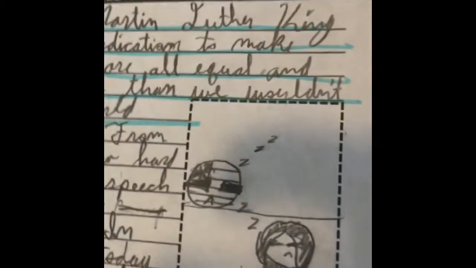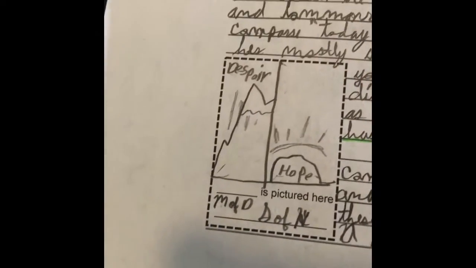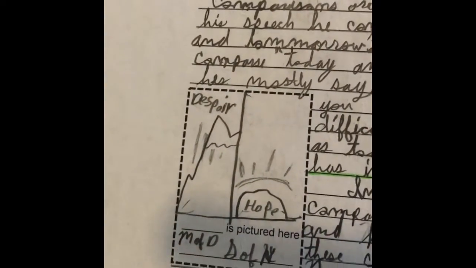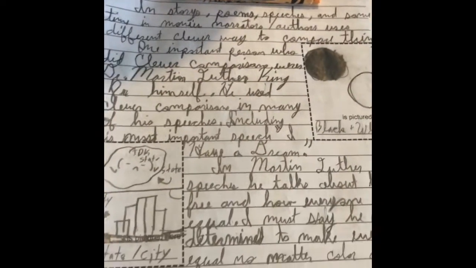They have their dream versus the American dream. It's deeply rooted. And they also have the mountain of despair and the stone of hope that he talks about, and equality, or the notion of equality from the Jefferson quote. So this student does a wonderful job with that. Let's take a look at their first paragraph.